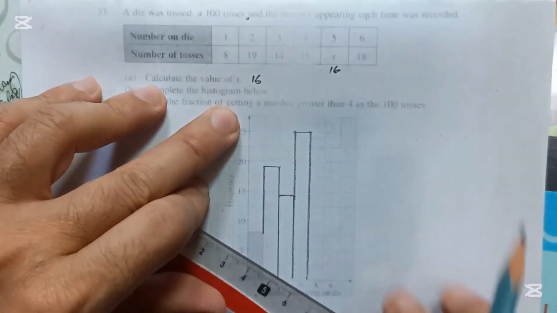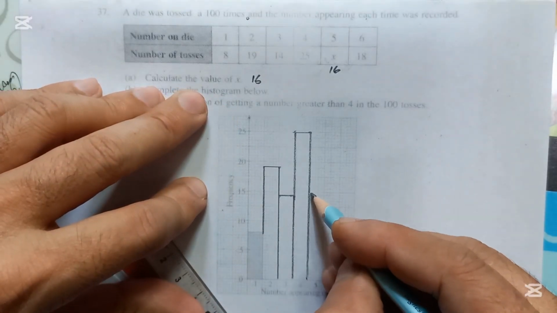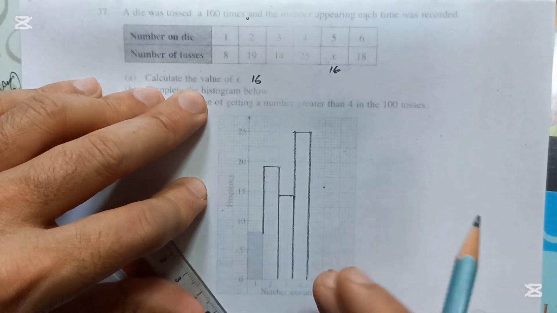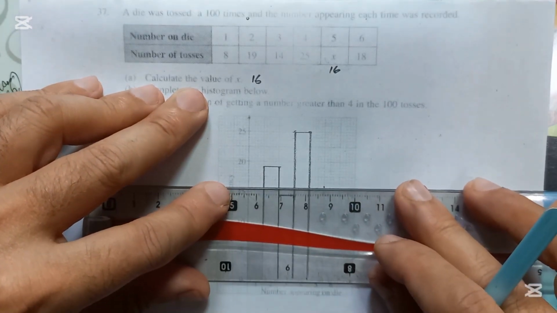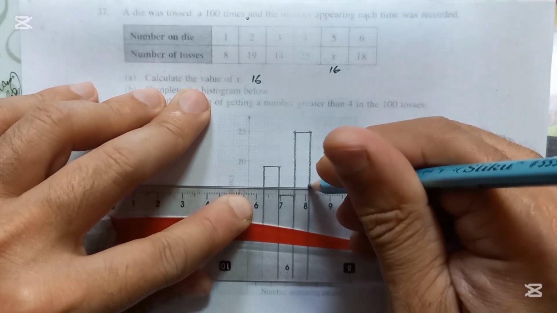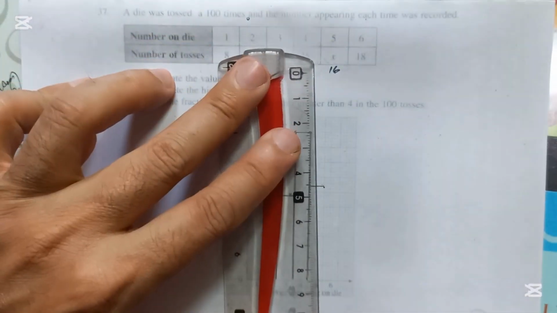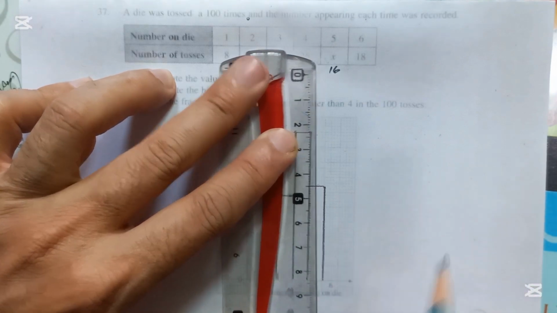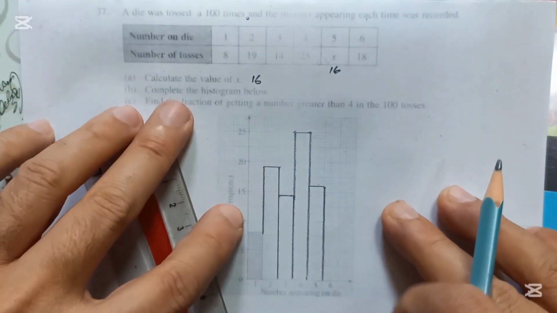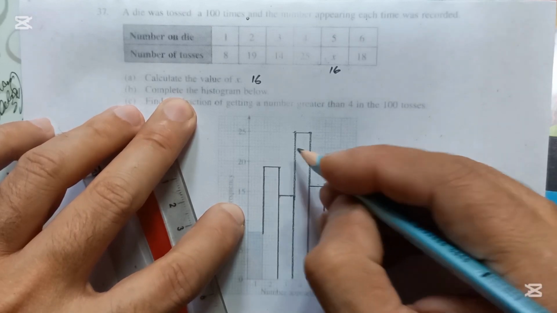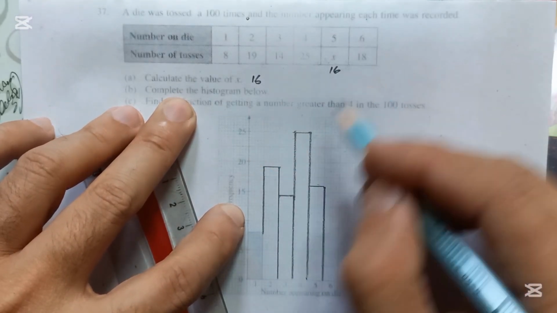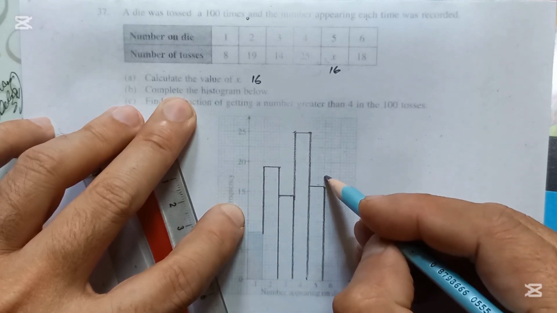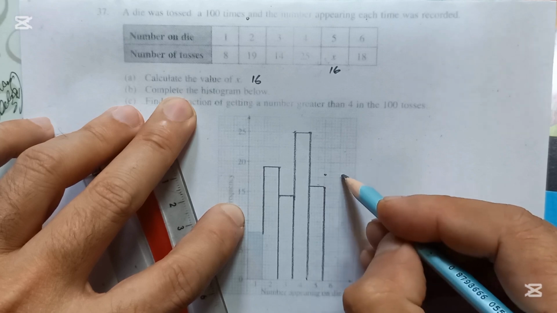Next is 5, 16. This is 5 and this is 16. Two small boxes above 15 will make 16. And last one is 6, 18. So this is 6 and here will be 18. So the central point will be 17.5 and one small box above that will be 18.